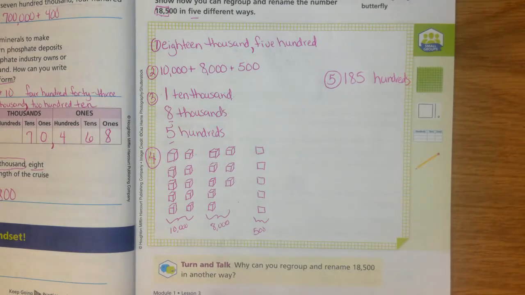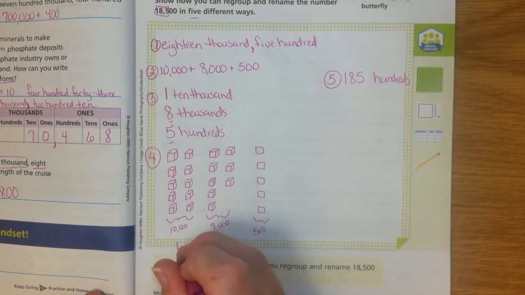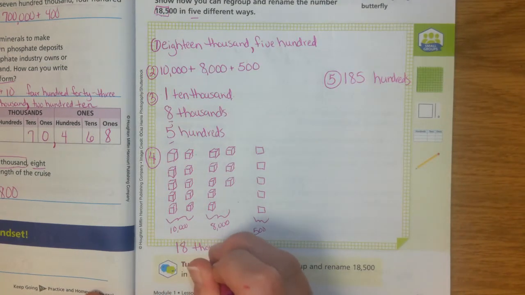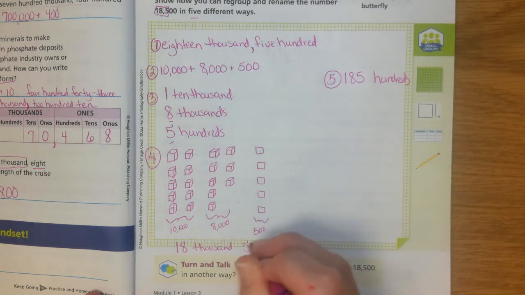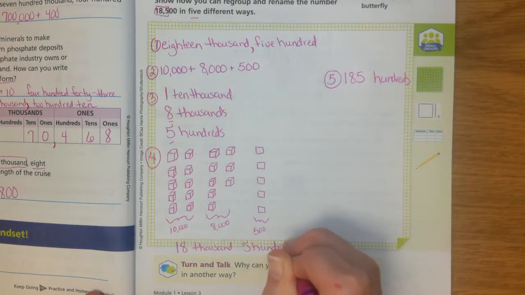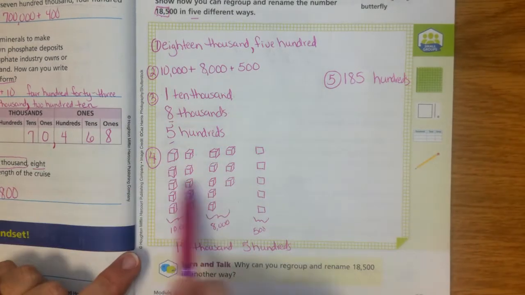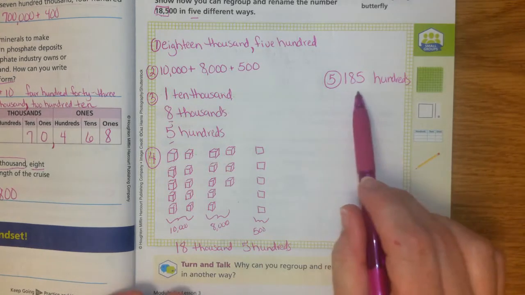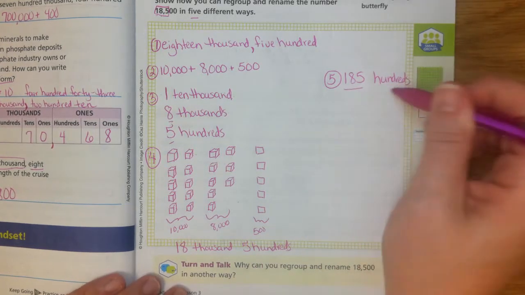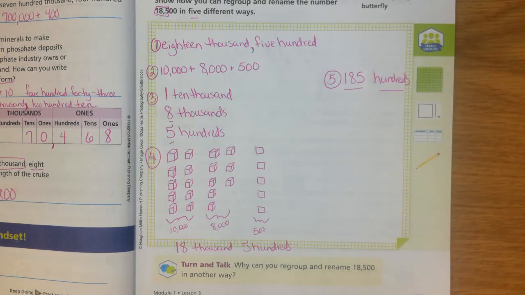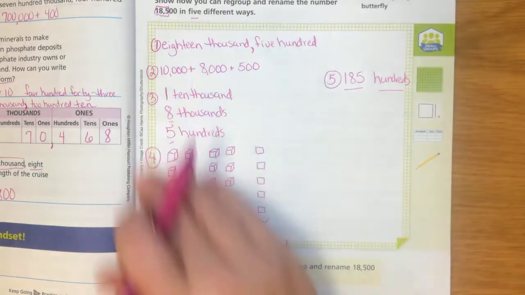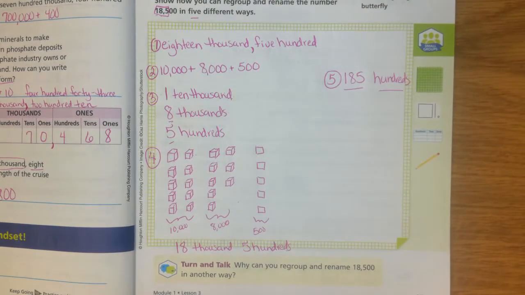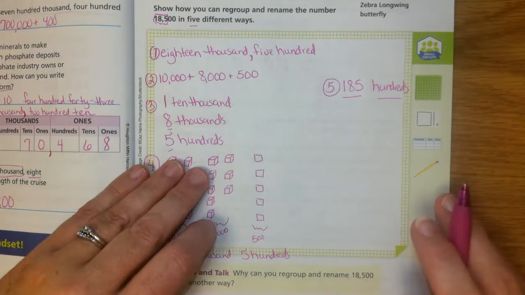Sorry about that. Down here I showed 18 thousands and 500s. Isn't that what this is? If I count all of these, I have 18 thousands and 500s. I could also regroup to be 185 hundreds. So there are 5 different ways that I could regroup and rewrite 18,500. That's a lot of different ways. Now there are more, but we're just going to stick with 5.